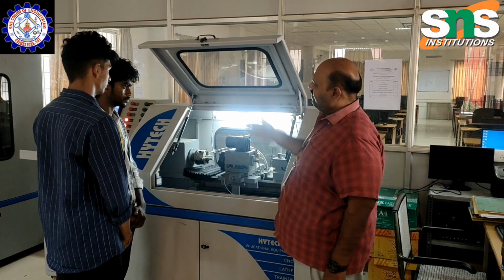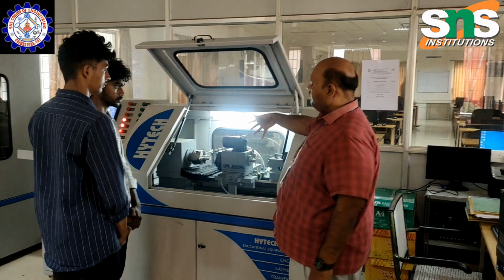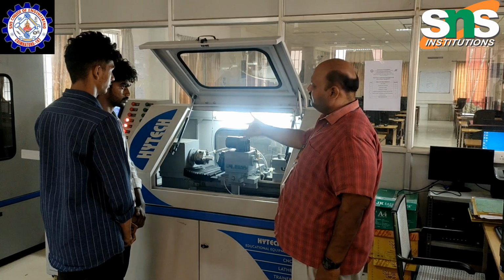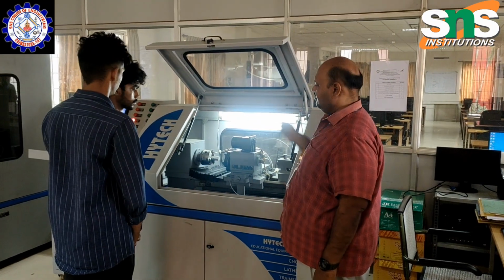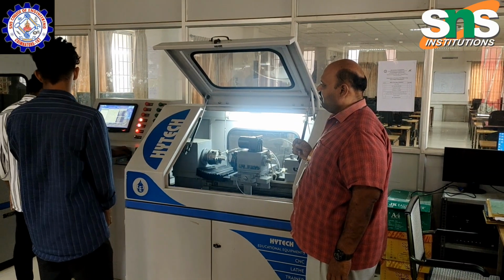We have a computer console there, and we can first operate this CNC machine in jog mode. That means checking whether the spindle is running or not. Can you switch on the headstock clockwise? On.